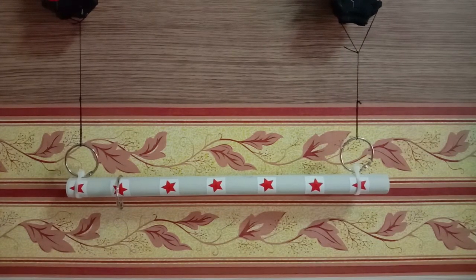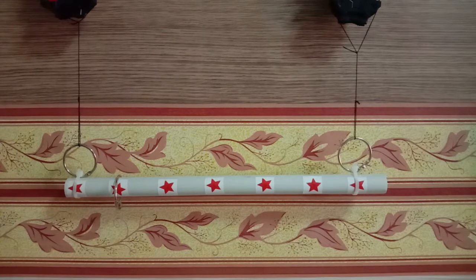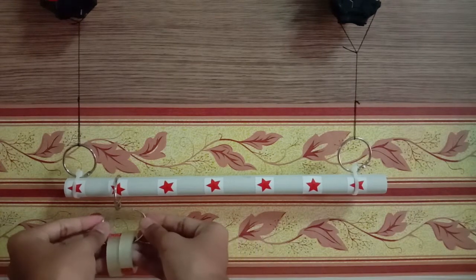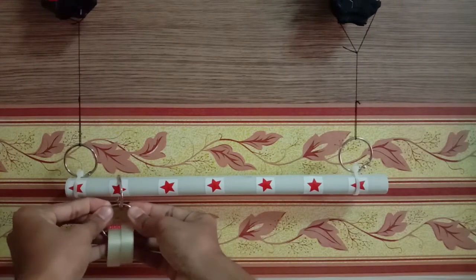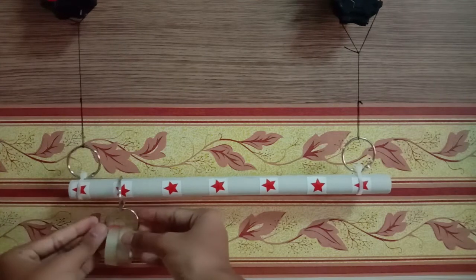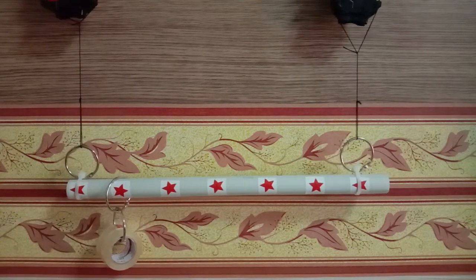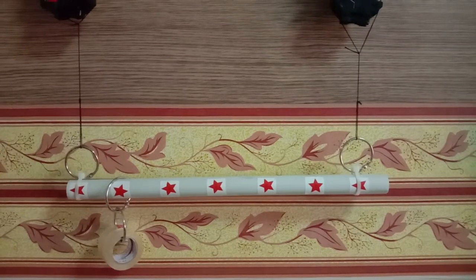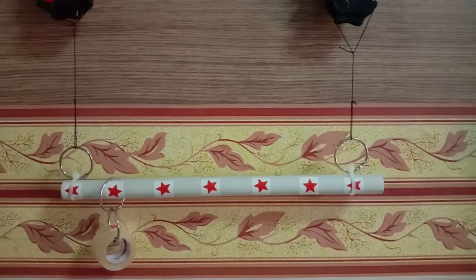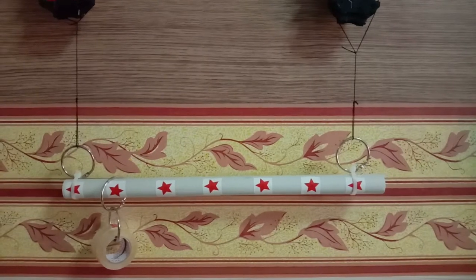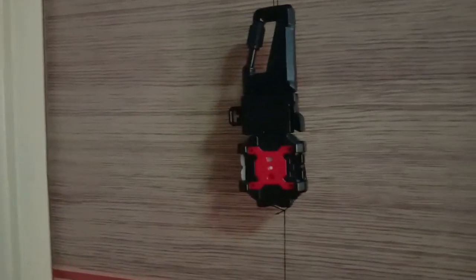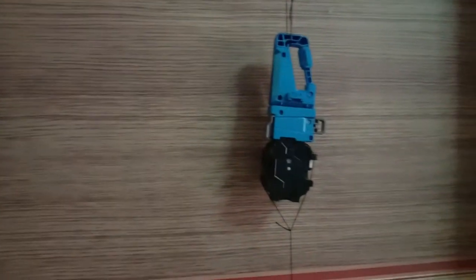Before we put the weight, make sure to reset the weight scale to 0, and then put the weight at point 1. Then we will see the weight scale at point A and point B.